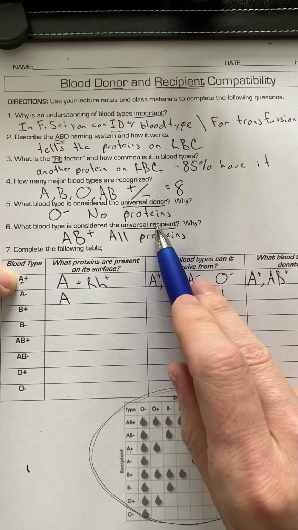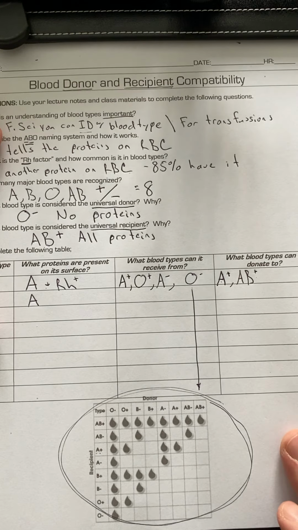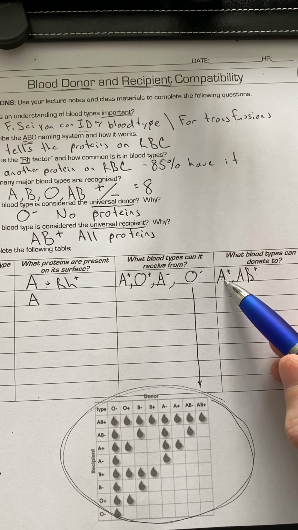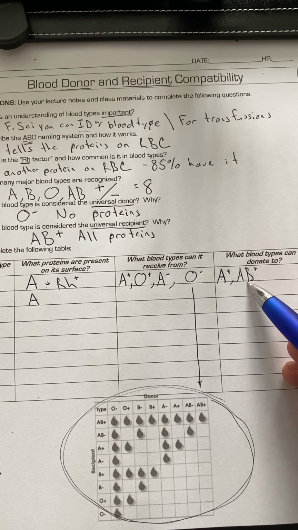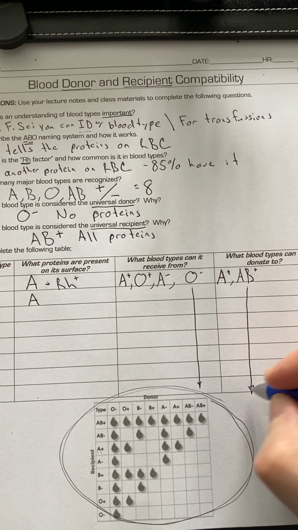Remember, that's considered the universal recipient. So this guy could donate to this guy. A protein goes in, no problem. Positive goes in, no problem. Cash, they're not getting that B protein. That's okay. As long as they aren't getting a new protein that their body would treat as a foreign invader, they're in good shape. So could this guy donate to A positive? Sure. We said no B positive. We said yes, AB positive. Everybody can, right? That's going to be your universal recipient.